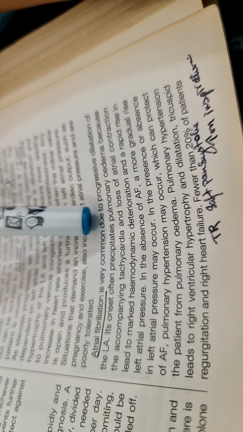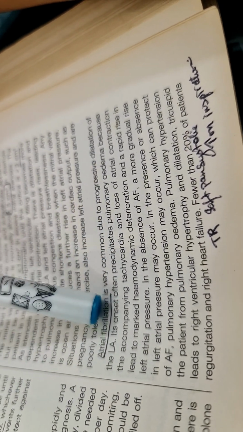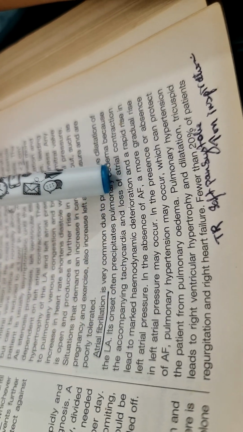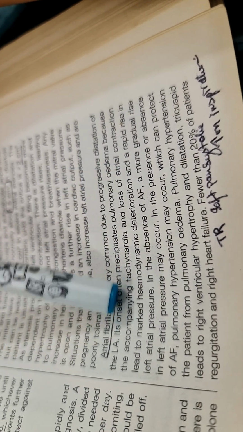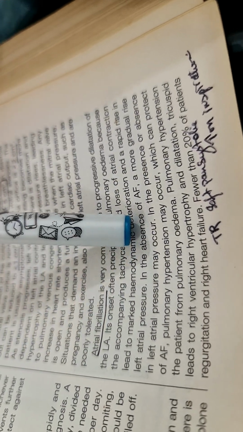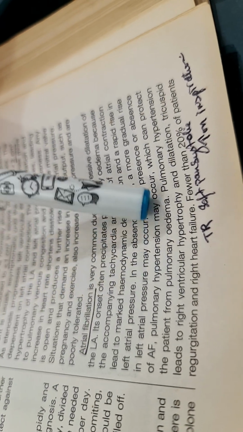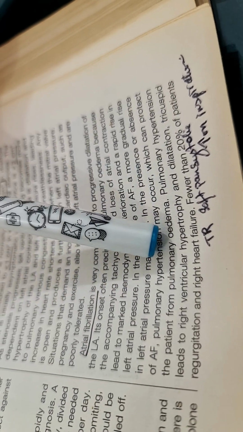Its onset often precipitates pulmonary edema because the accompanying tachycardia and loss of atrial contraction leads to marked hemodynamic deterioration and rapid rise in left atrial pressure. In the absence of atrial fibrillation, a more gradual rise in left atrial pressure may occur. In the presence or absence of atrial fibrillation, pulmonary hypertension may occur, which can protect the patient from pulmonary edema.